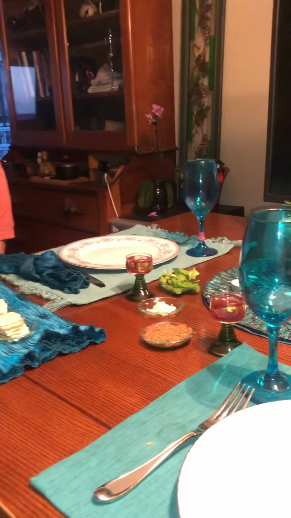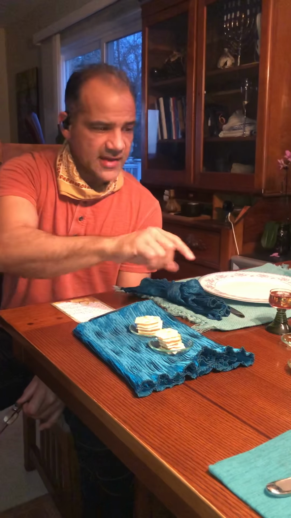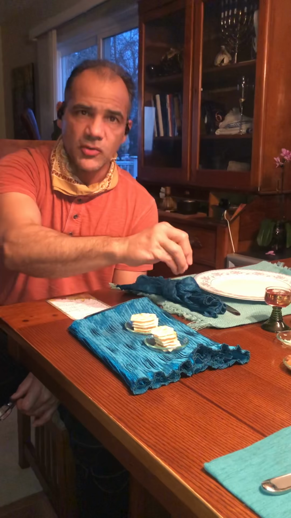The bitter herbs are to remind us of the bitterness of slavery. And then the other thing that I forgot to set up is the salt water. The salt water is to remind us of the tears.